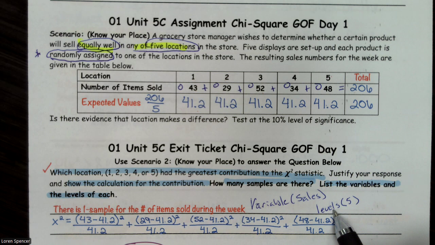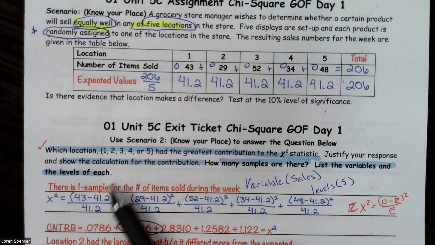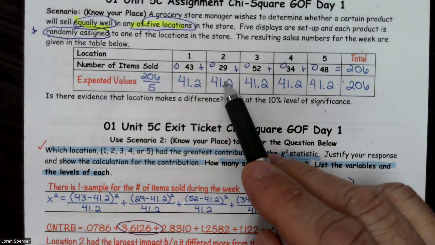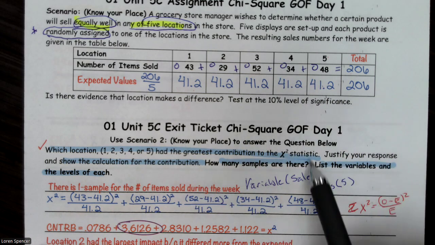All right. So the chi-squared formula is observed minus expected. Excuse me. Chi-squared equals observed minus expected squared over expected. So that's our formula. So the contributions, and I'll show you where those came from in a moment, is the observed value minus the expected value squared over the expected. And then 29 was the observed minus 41.2. And then 52 minus 41.2, et cetera, et cetera.